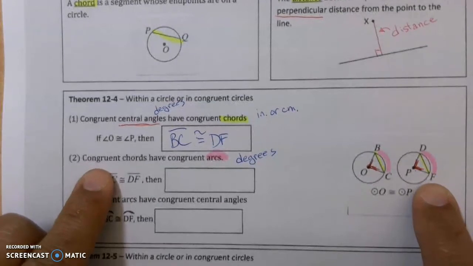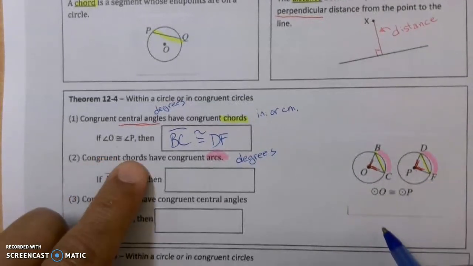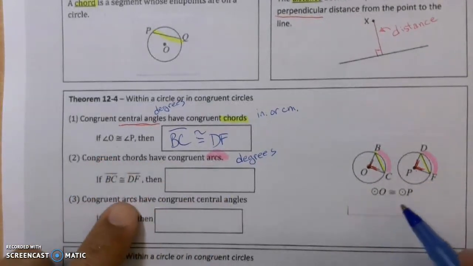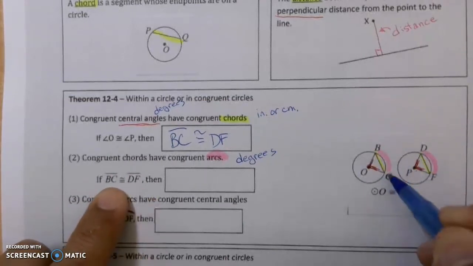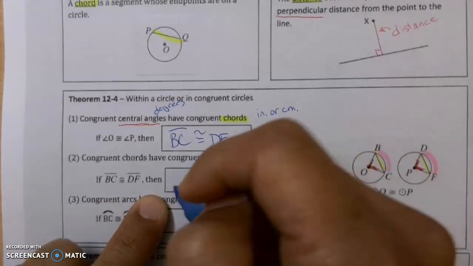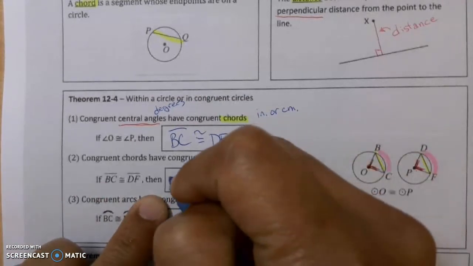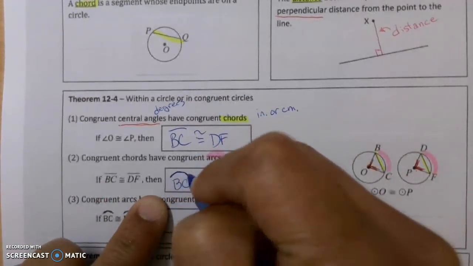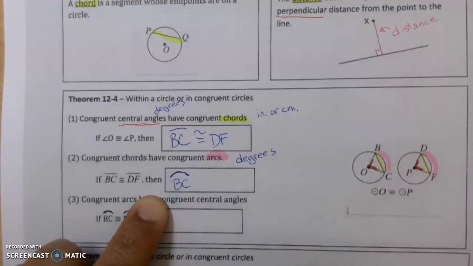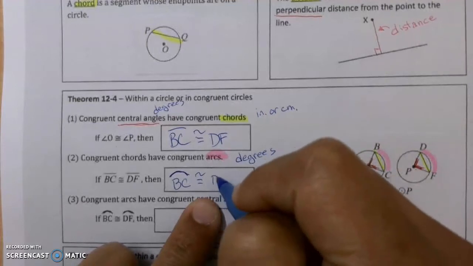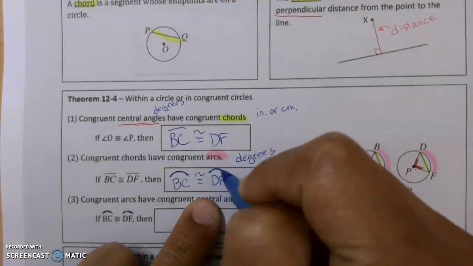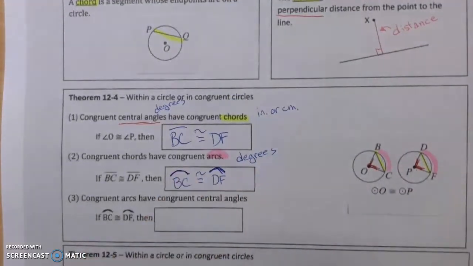This next one is related. If you have congruent chords, then you have congruent arcs. So if BC and DF are the same, 5 inches and 5 inches, then arc BC, and an arc is denoted with that little eyebrow effect, is congruent to arc DF.